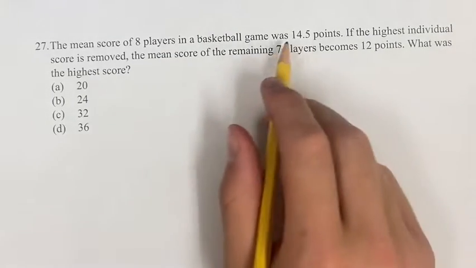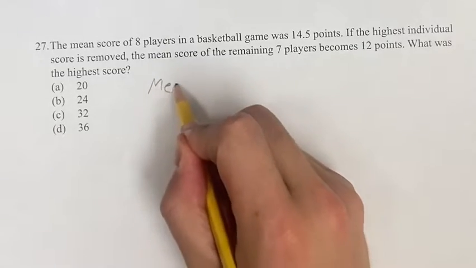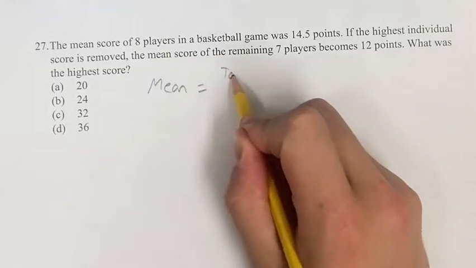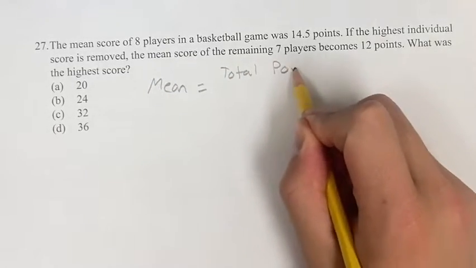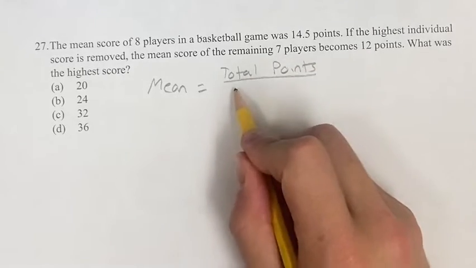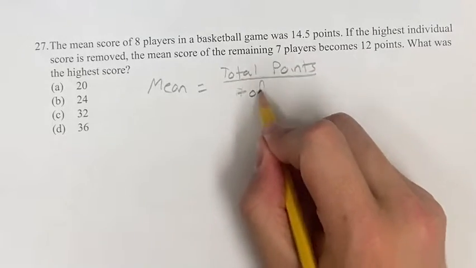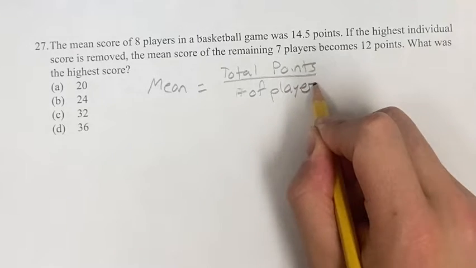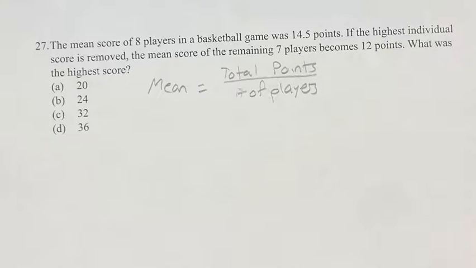So when we're talking about points and players, the mean is going to be the total points over the number of players. Okay? So if you have 50 points scored in a game and you have 5 players, then the mean is going to be 50 divided by 5, right? Which is 10. We're averaging 10 if you have 50 and 5.